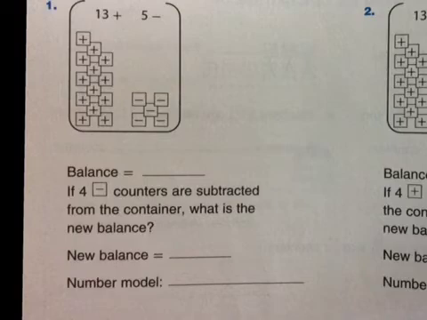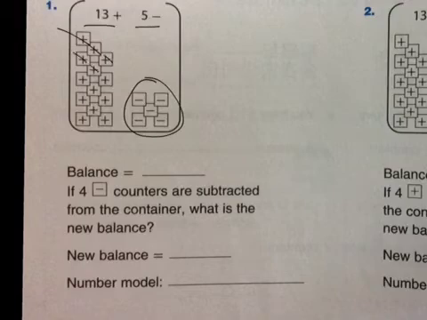So let's do the first one. Okay? We're being told that we have plus 13 right here and -5 there. So these 5 right here are going to remove 1, 2, 3, 4, 5. And this is what we have left right here. 1, 2, 3, 4, 5, 6, 7, 8. So our balance in that container is 8. If you write positive 8, you are correct. But simply by writing 8 is fine as well. Or you can even say 8 positive cards. You could even say that if you really wanted to, okay?